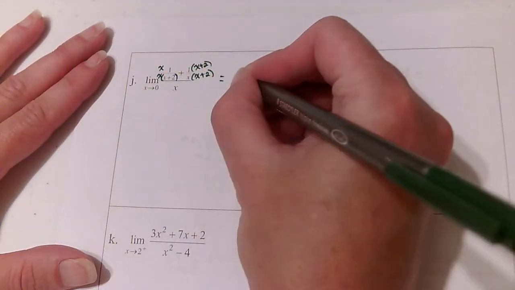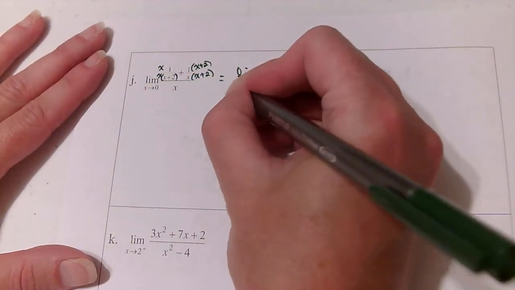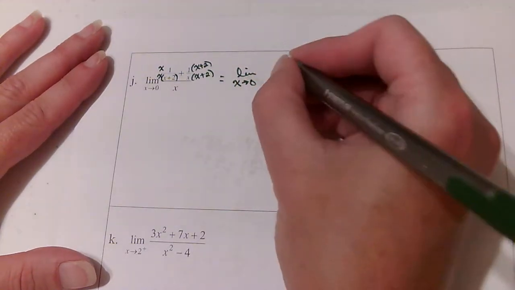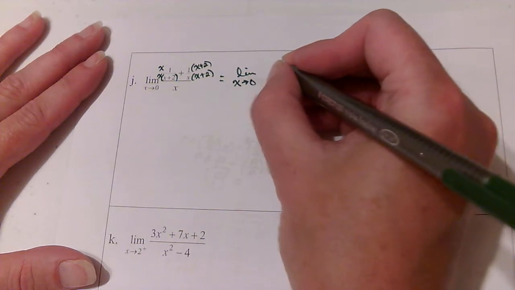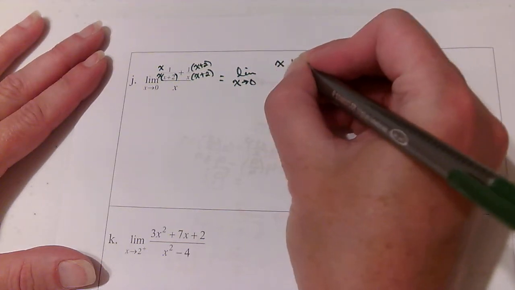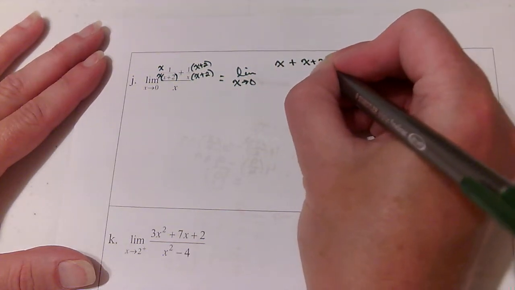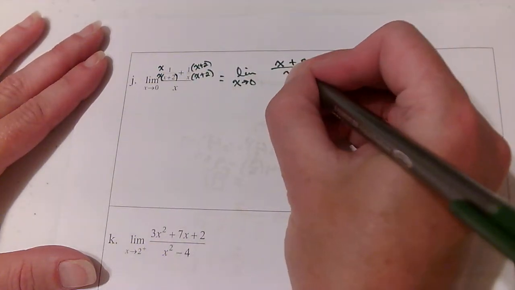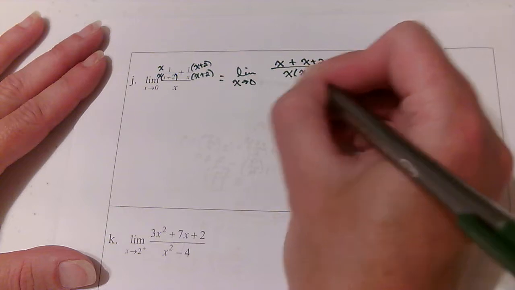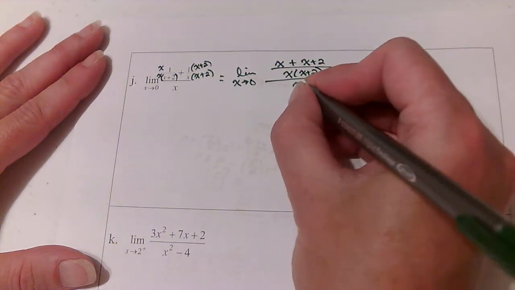So I've got the limit as x approaches 0 of, now they both are going to have the same denominator, so x plus 2, just going to add the numerators up, over x times x plus 2, divided by x.